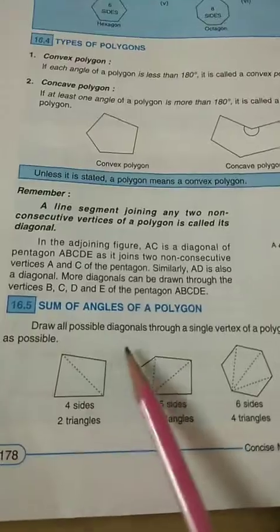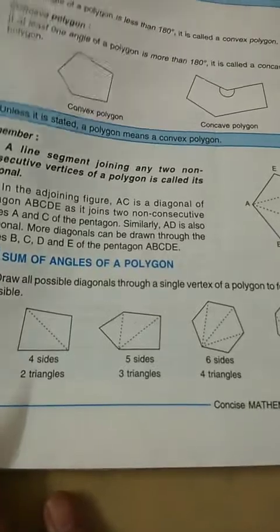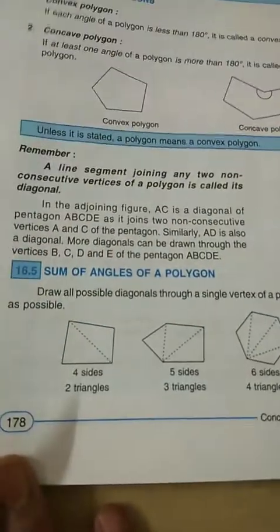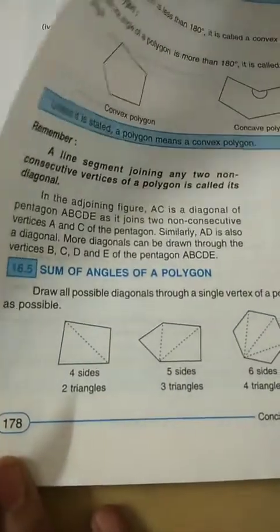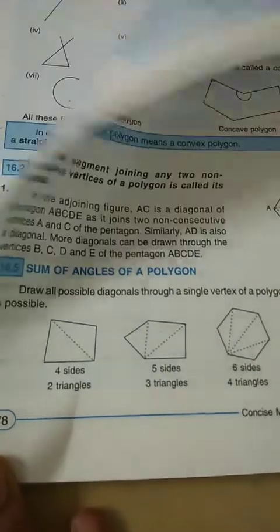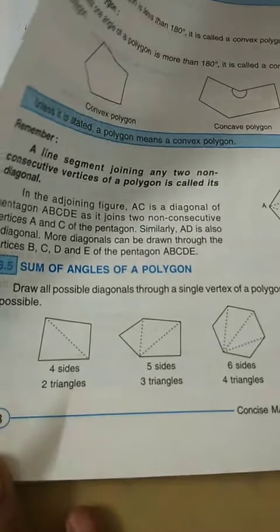Then we have the sum of the angles of a polygon. Now students, we have diagonals in a polygon. As you can see, this is a polygon in which it is mentioned the sum of angles of a polygon. So they have drawn a diagonal.